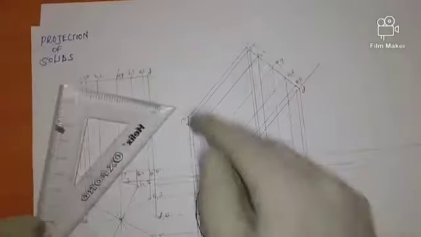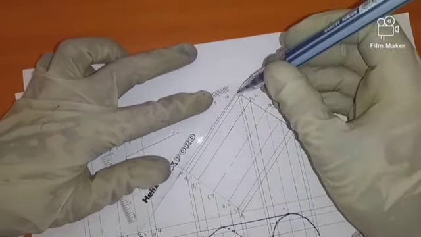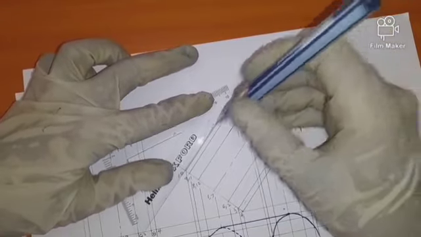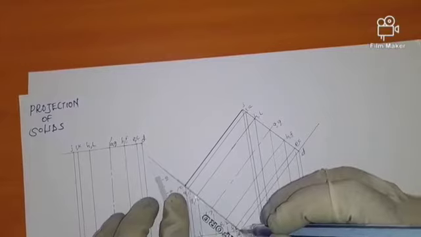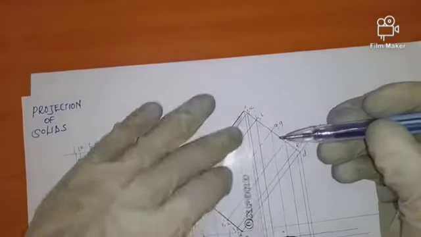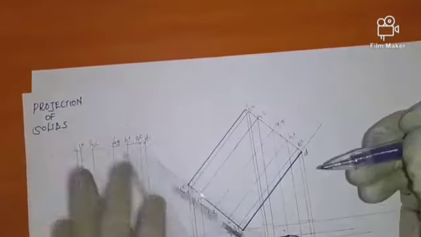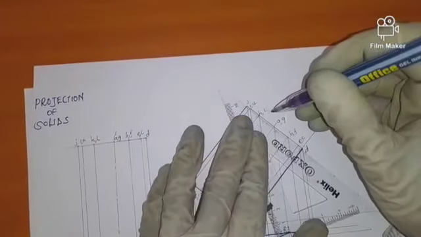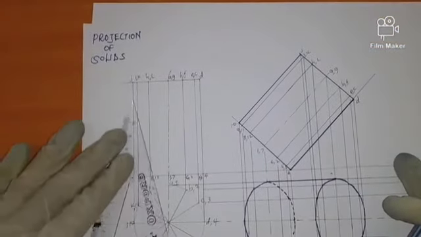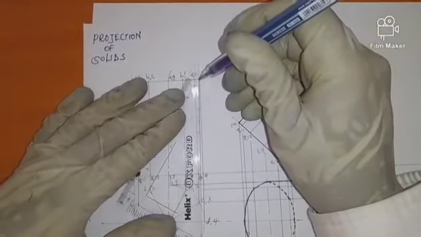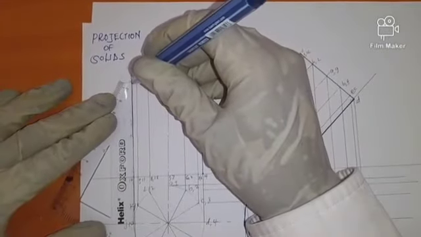Again, this other rectangle, the front view, I mean, is going to be visible. These lines are visible. They are visible lines. This one and this. And then this one here is visible.